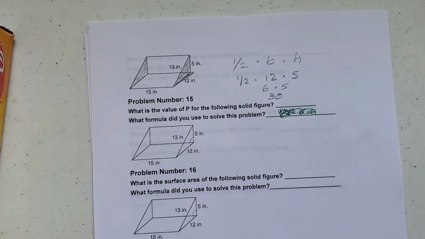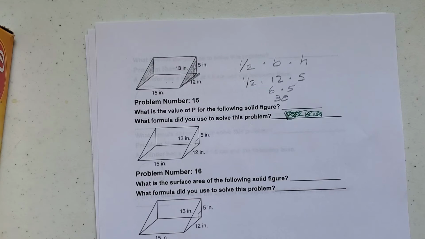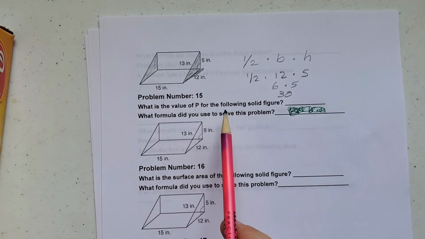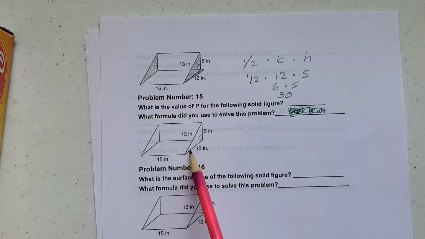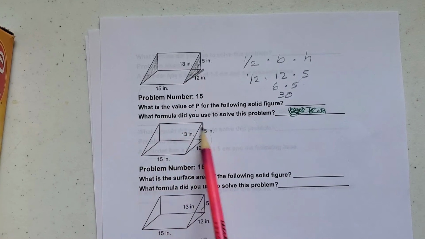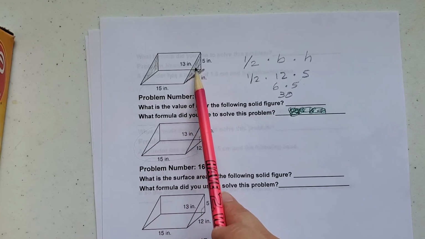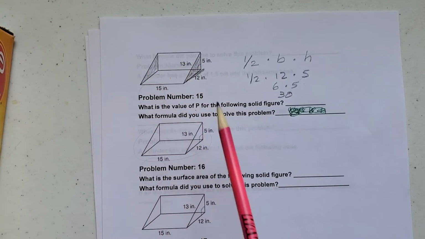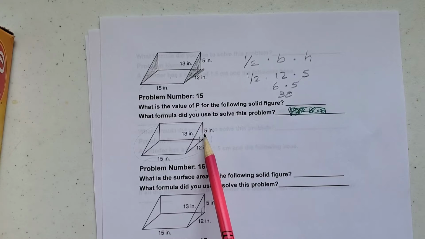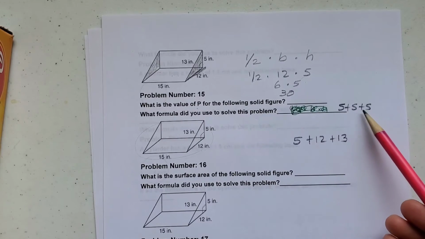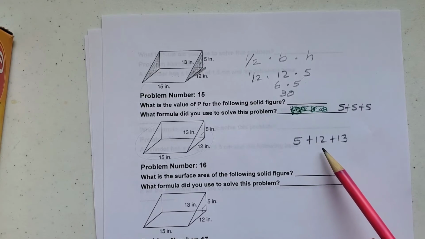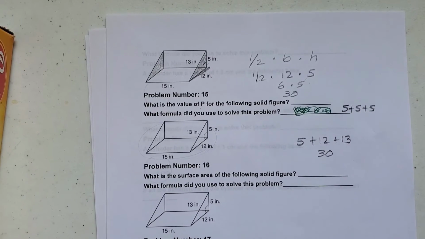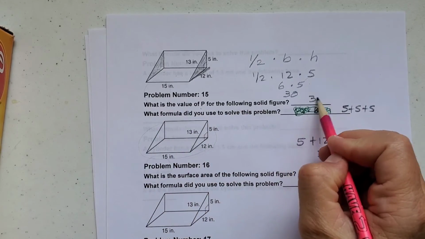Alright, problem number 15. What is the value of P? P means perimeter of the following solid figure. Perimeter is just adding up the sides. We're going to add up the sides of the base of this shape. And we already talked about what the base was. The bases are the two triangles. So we're going to add up the sides of this base, which are 5, 12, and 13. I wrote the formula for that. Perimeter is just side plus side plus side. 5 plus 12 plus 13 is 30. So the perimeter is 30.